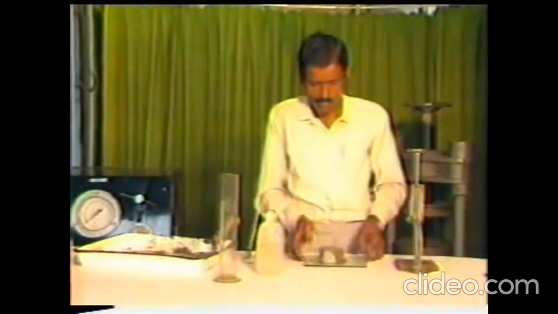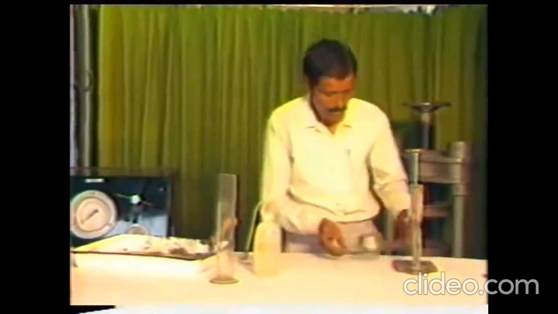Fill the Vicat's mold placed on non-porous glass plate with prepared paste. Shake the mold to expel out any entrapped air and level its surface with the help of a trowel. Place the prepared mold under the plunger.